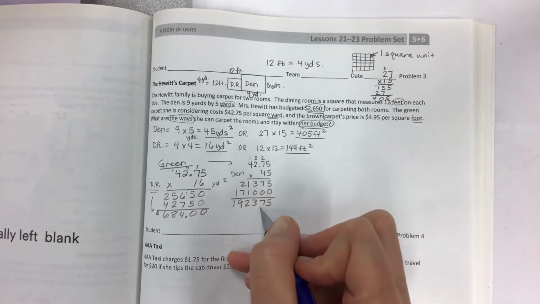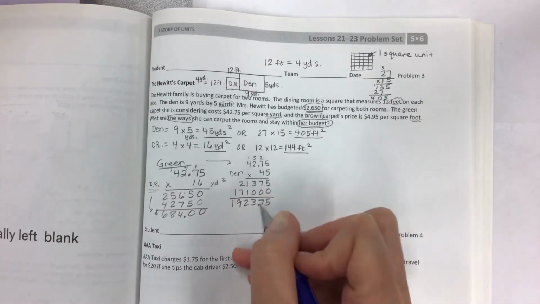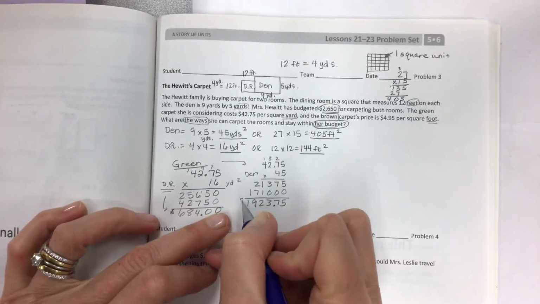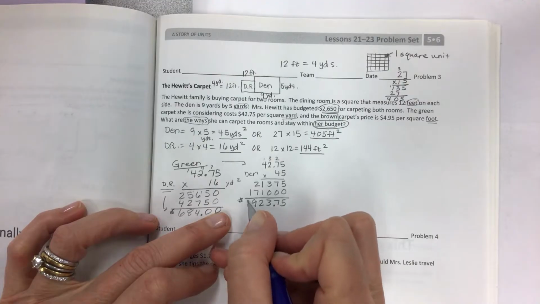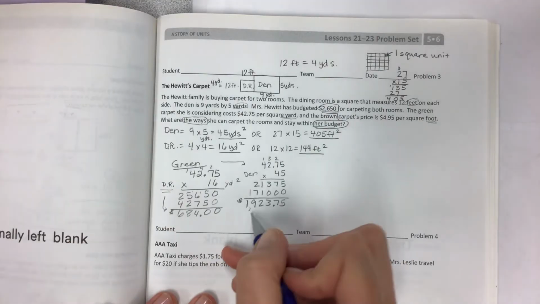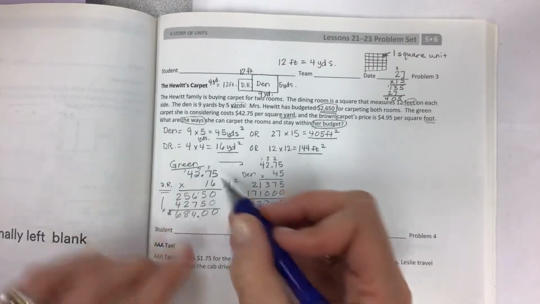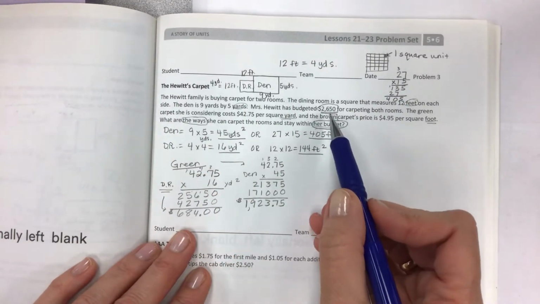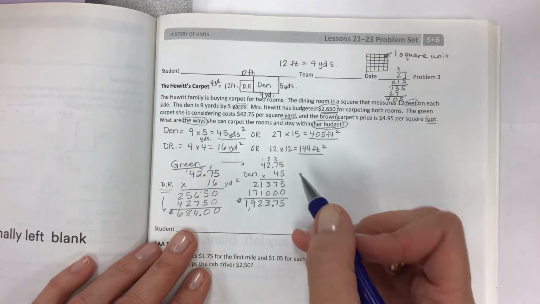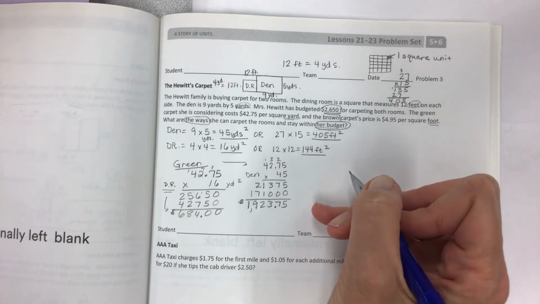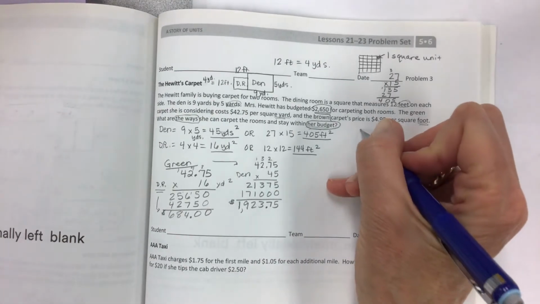3291. Put the decimal in its money. Hundredths here, hundredths there, or just go 2 places here, 2 places there. That's a lot of money. You can put a comma in if you have 4 digits. Okay, so in the thousands place, put a comma. That is green carpet in the den. Now, remember, there's a budget that's going to come into play here, and we have to think about that. But for right now, let's just kind of check out the brown, and we'll go up here.